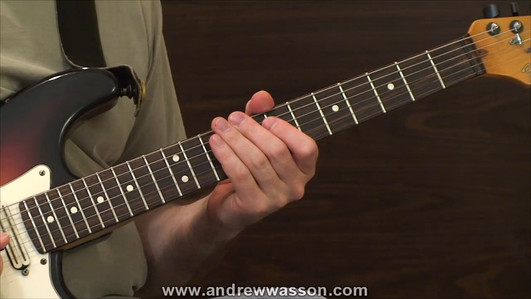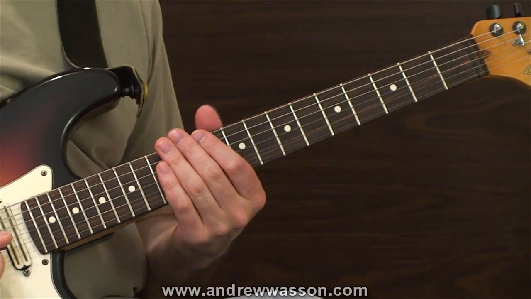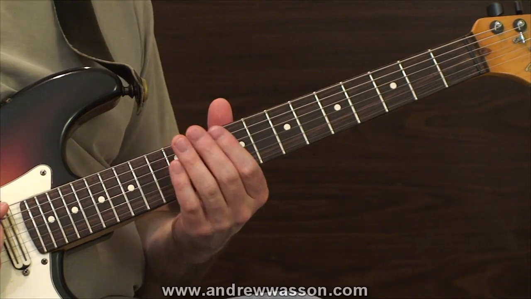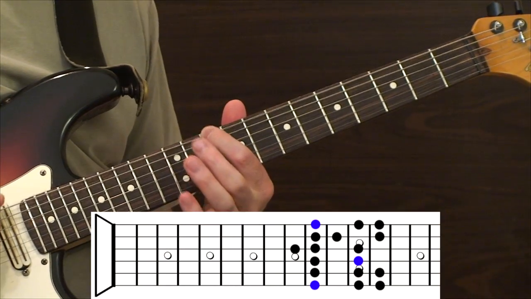And the next shape I want to look at is another D minor pattern based off the 10th fret 6th string, but this time the pattern is going to be in the 10th position.